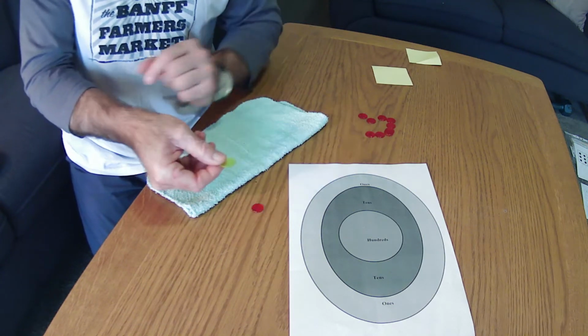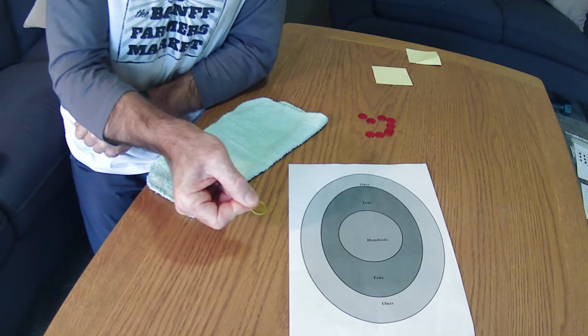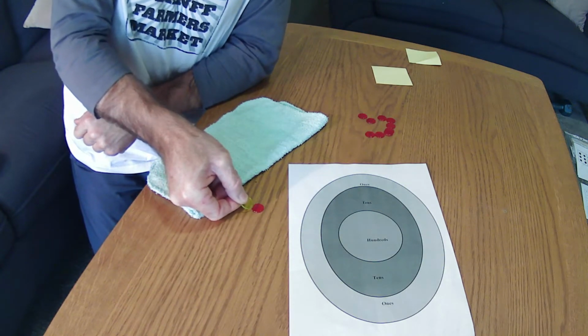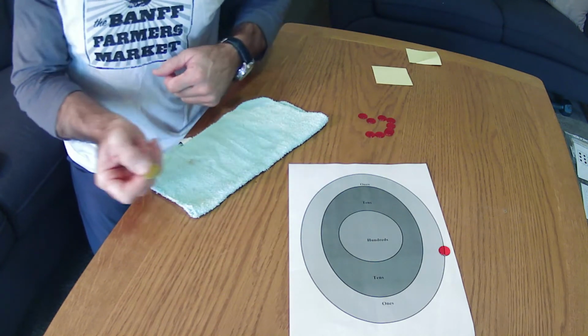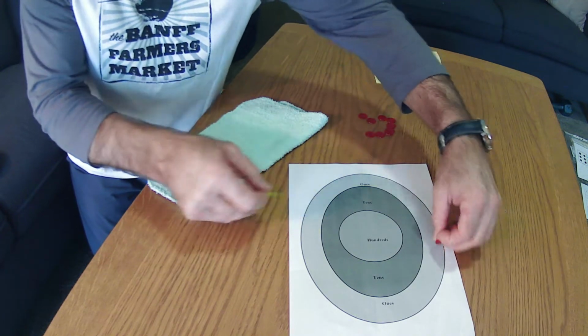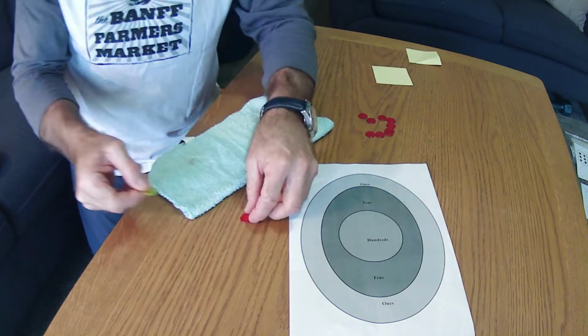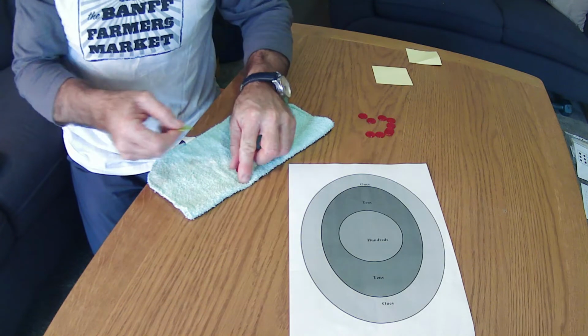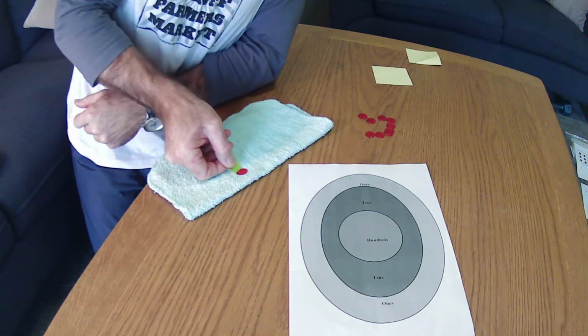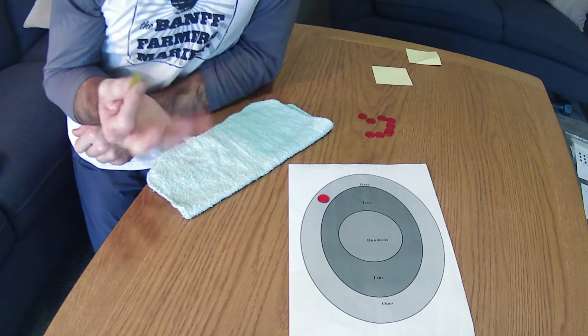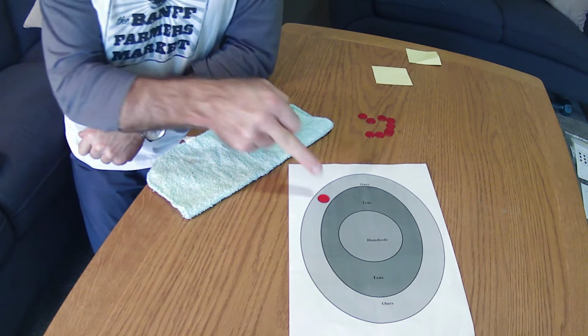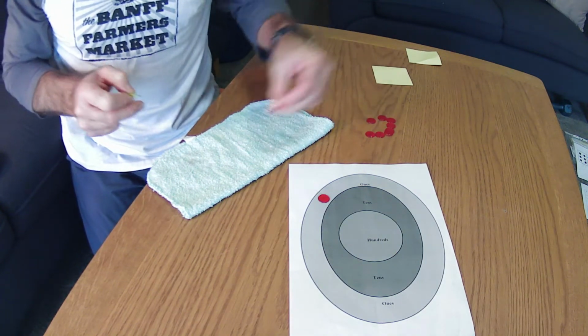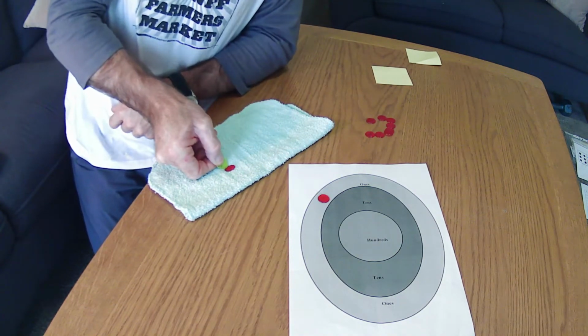Now all we do is we put one counter in. I use this one as my sort of shooter, and I press down and it flicks onto the chart, hopefully. You'll notice that when I did it on the hard surface it just slides. When we do it on the floor with the carpet, we find that it jumps. A bit more fun for the kids too. That one landed in the ones. I'll leave it there. I'll do another one.